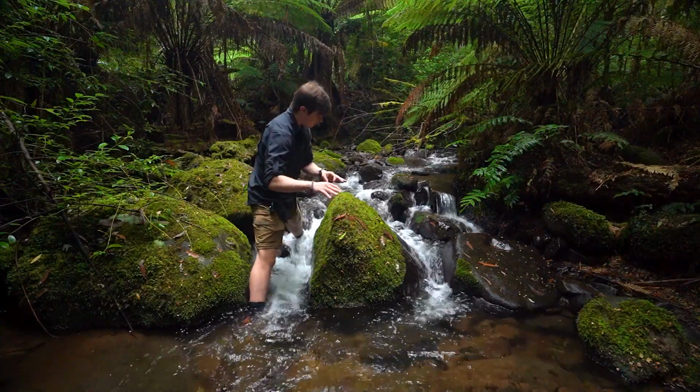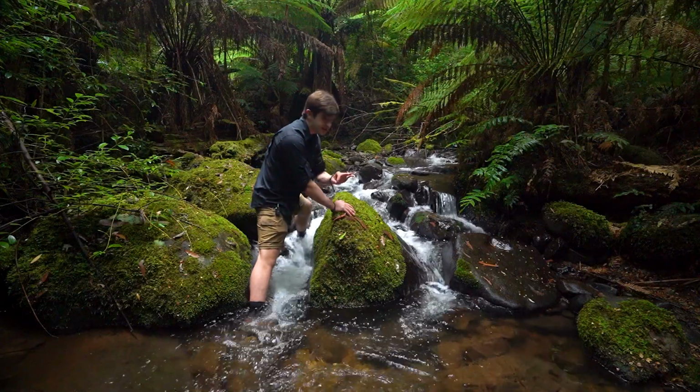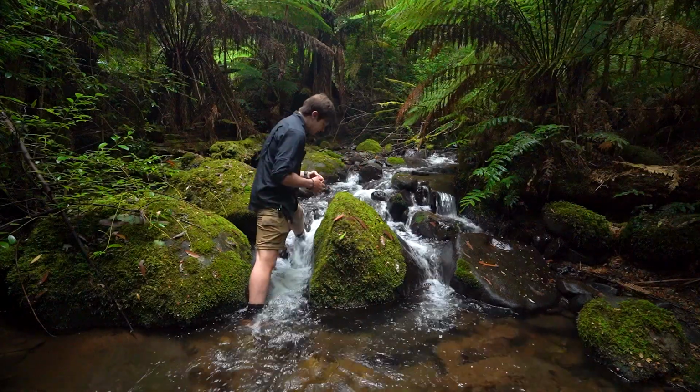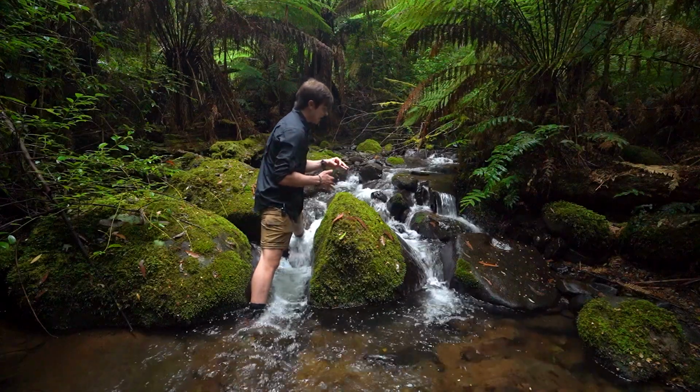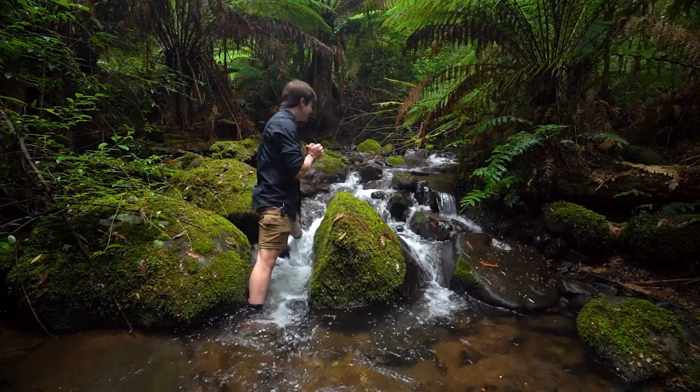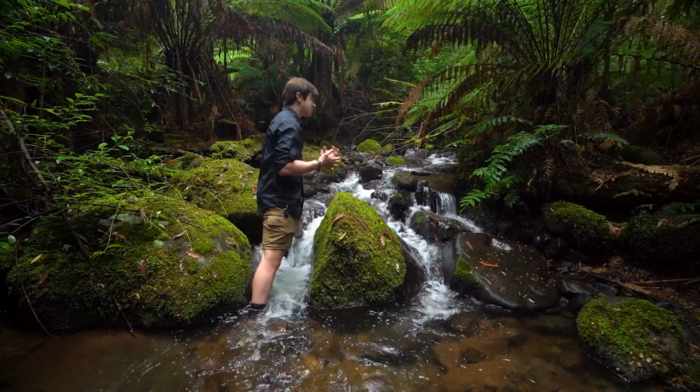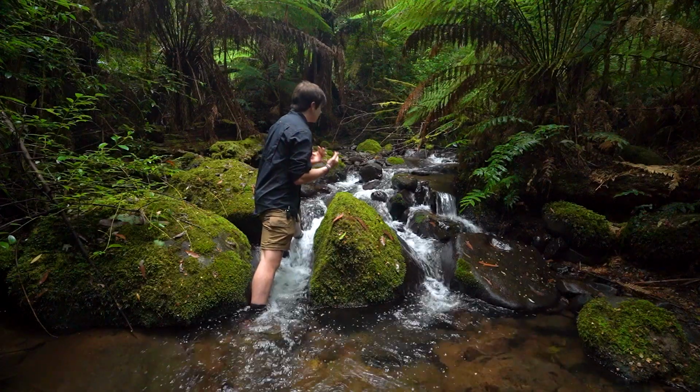You can see how this stream just leads the eye through the photo. I also really like the contrast of the green and the black and the silver of the water. Honestly, this photo has just come together really, really nicely.